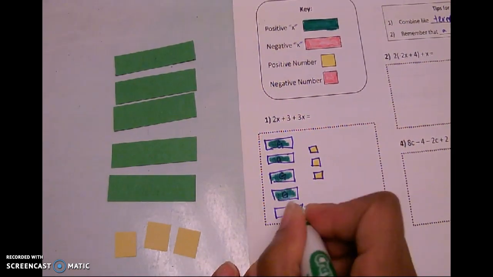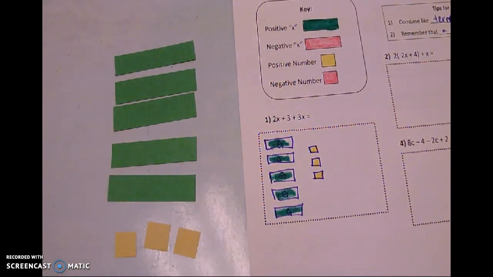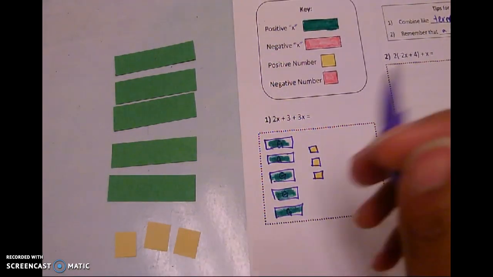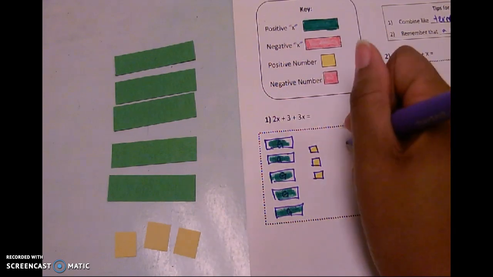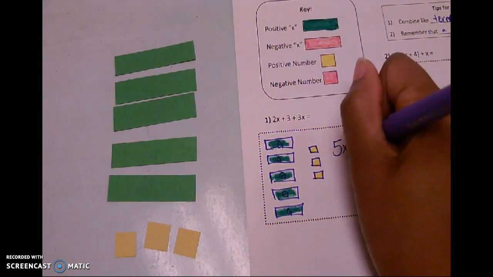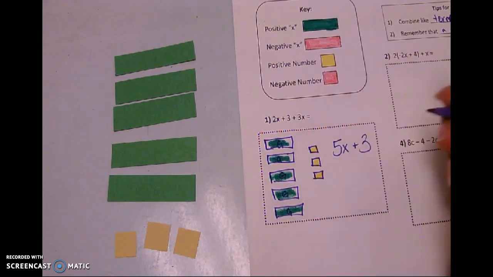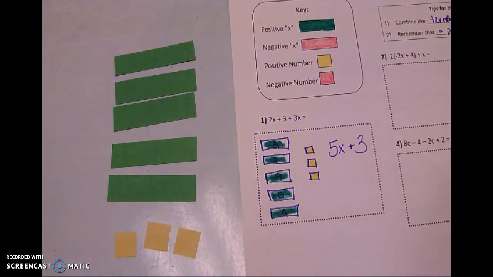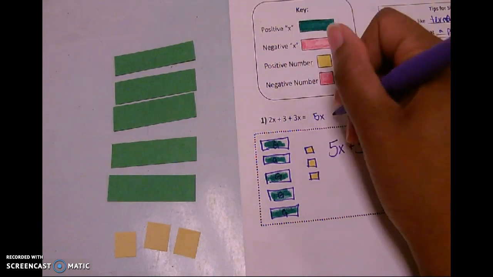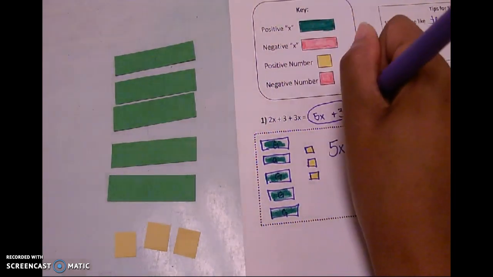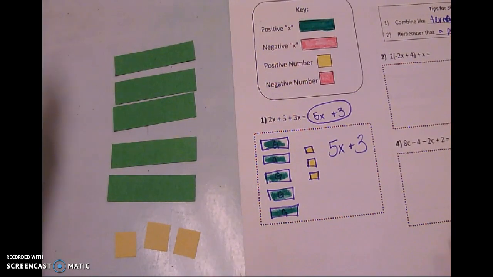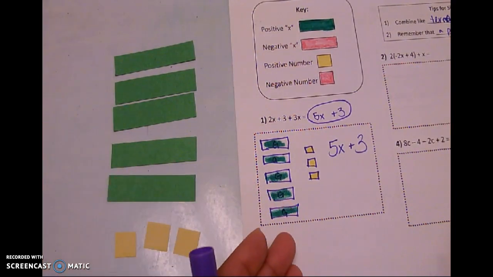Okay. Now, what's my final simplified answer going to be? How many x's do I have? How many positive x's do I have? I have 5x plus just a regular 3. So my simplified answer is going to be 5x plus 3. And that's exactly how I would model it. And I would also sketch it on here once I've modeled it, okay? Now we're going to do number 2 together, and it may look a little different, but I will take you through it step by step.